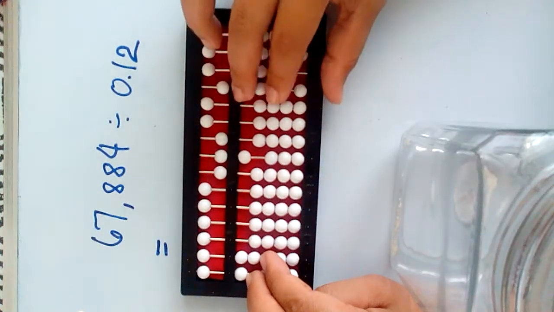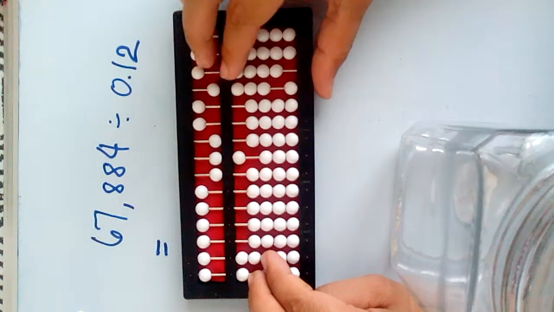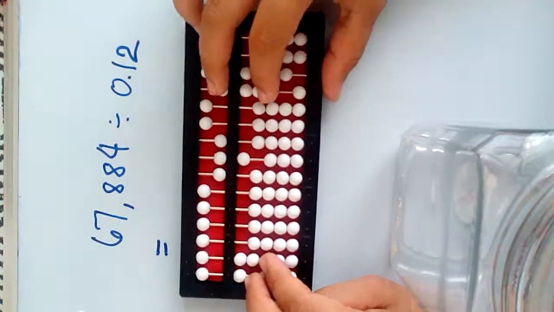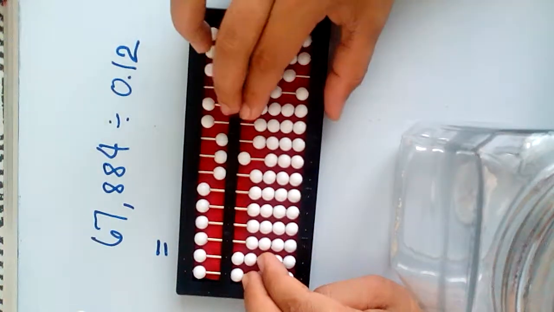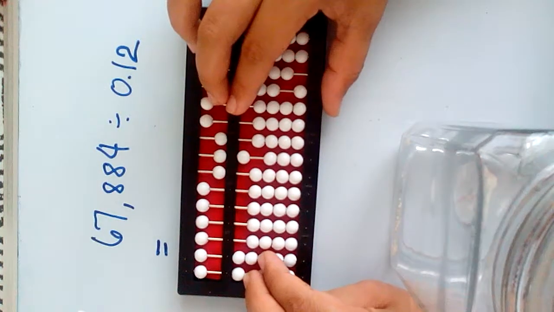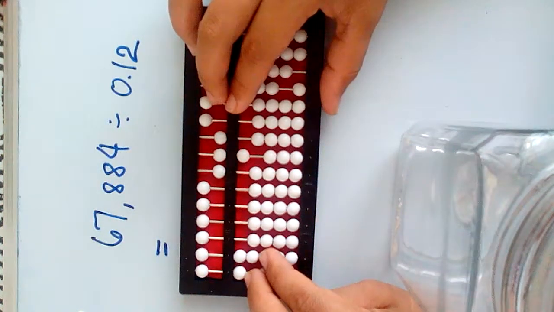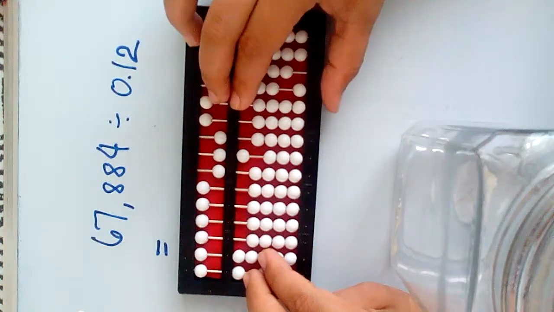So 2 digits, 84 divided by 12. How many 12 in 84? There are 7 12s in 84. 12 times 1 is 12, 12 times 2 is 24, 12 times 3 is 36, 12 times 4 is 48, 12 times 5 is 60, 12 times 6 is 72, and 12 times 7 equals 84. So the quotient is 7.